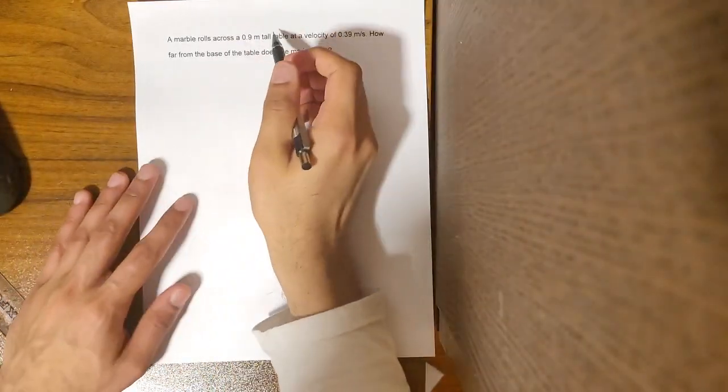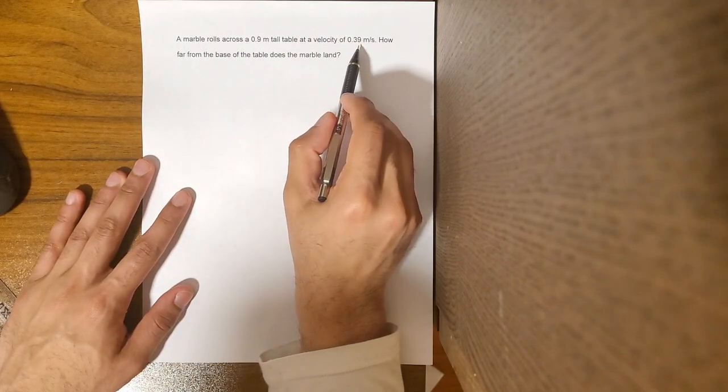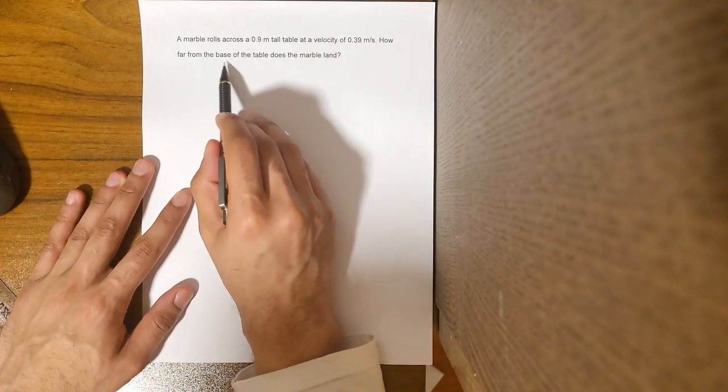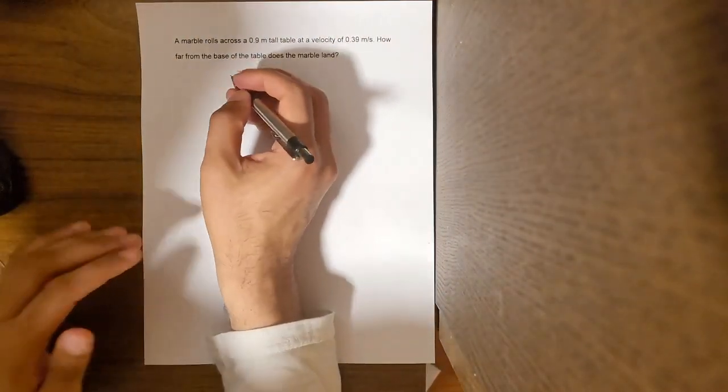So we have a 2D motion problem here. A marble rolls across a 0.9 meter tall table at a velocity of 0.39 meters per second. How far from the base of the table does the marble land? The first thing to do here is to draw a sketch.